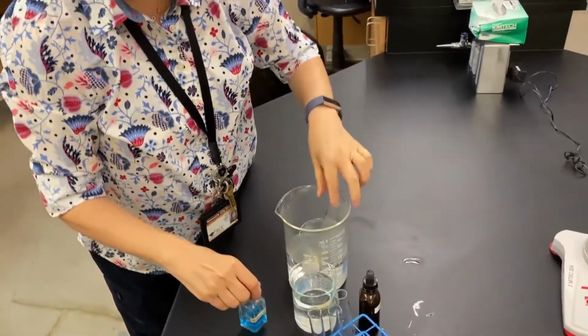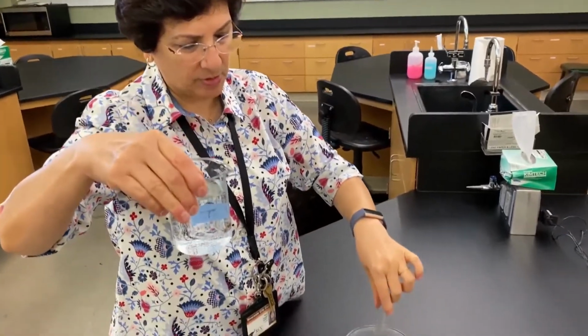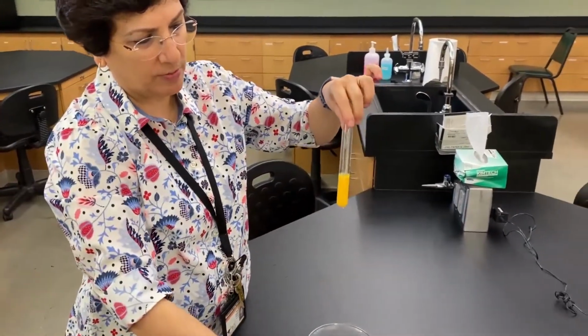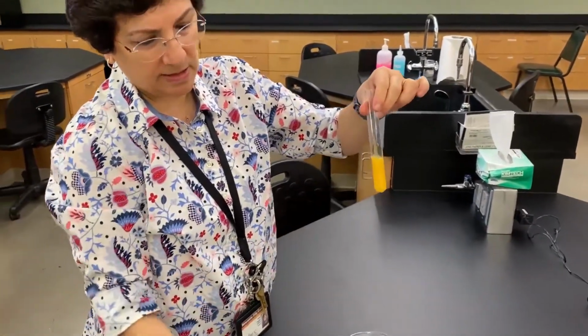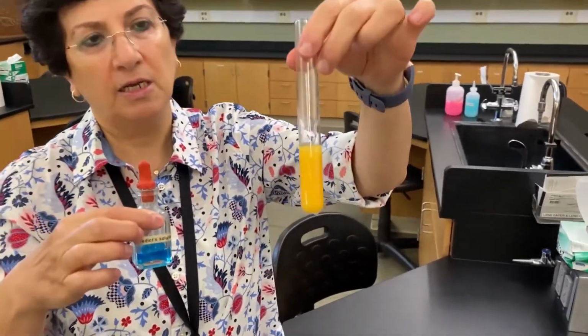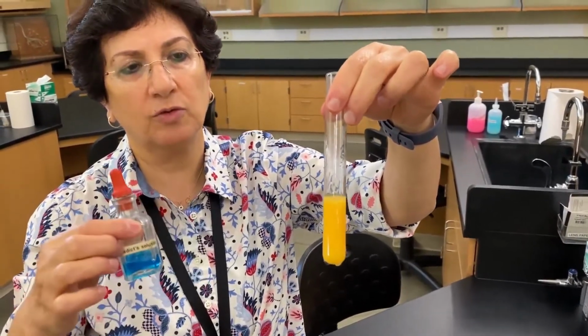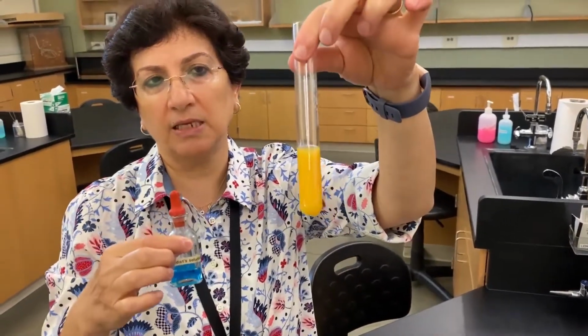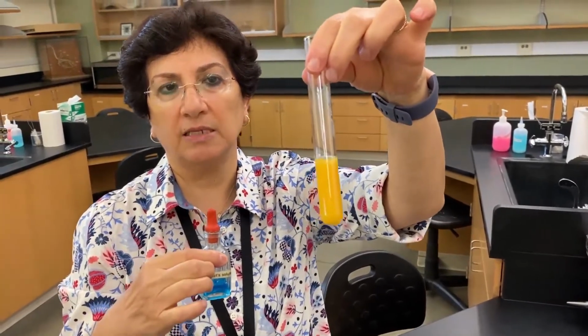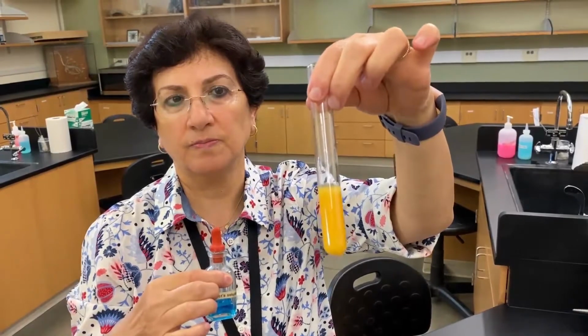Now, let's see. Remember, we did take a sample from the beaker and we put it in a test tube. And again, this is what we observed. This is the original color. And after the dialysis tube was soaking for 2 hours, we added Benedict. So what does this indicate? Does that indicate the presence of glucose?